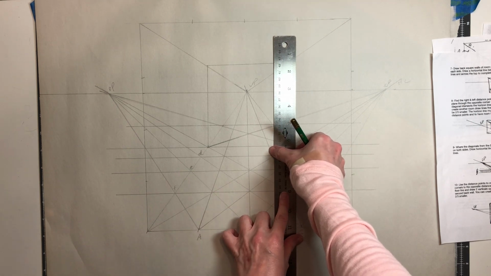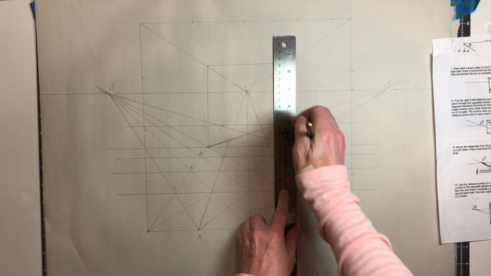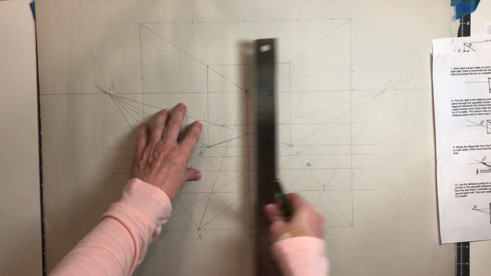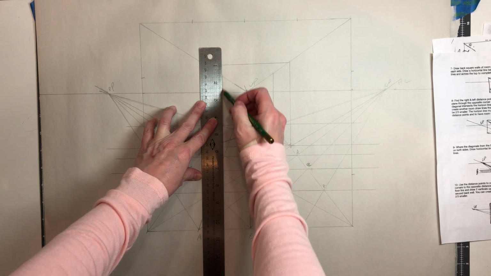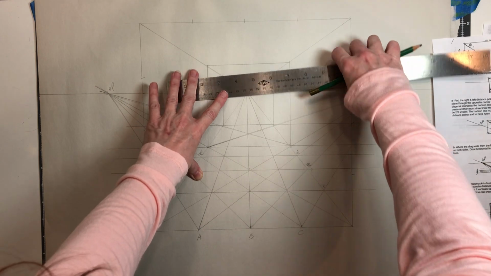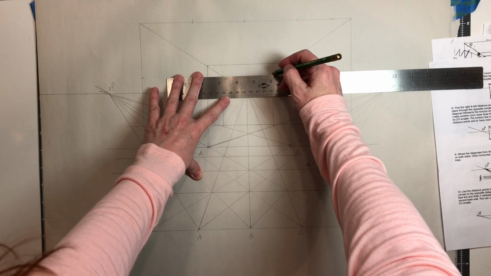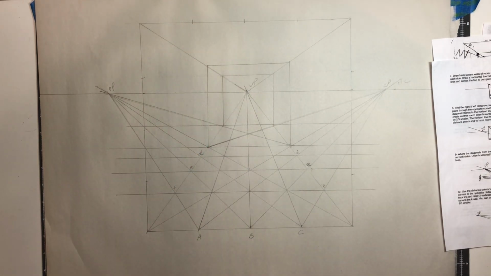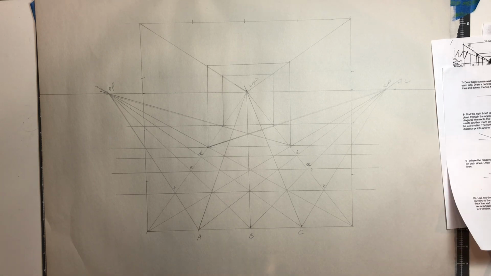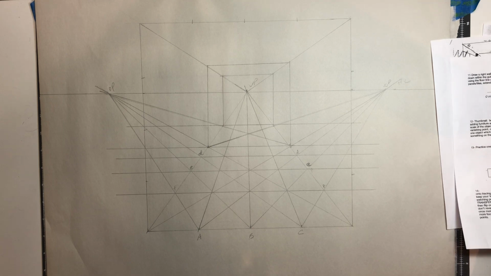So now I'm going to draw the back wall for the second room. I just do the same thing I did before. I just draw up here. Up here. Across the top. You can see I have the back wall of the second room. Okay, so that was step 10. Now we're going to go on to step 11.